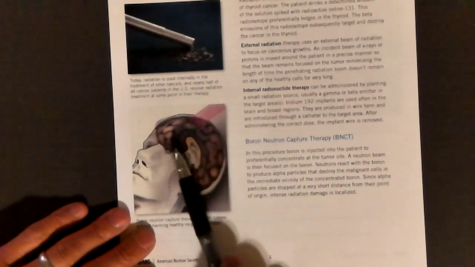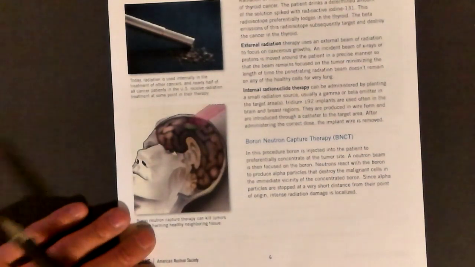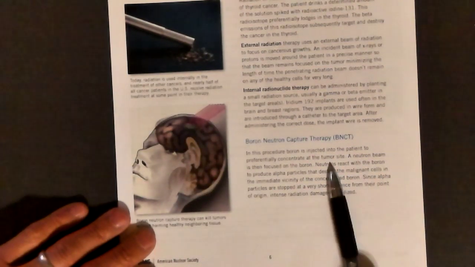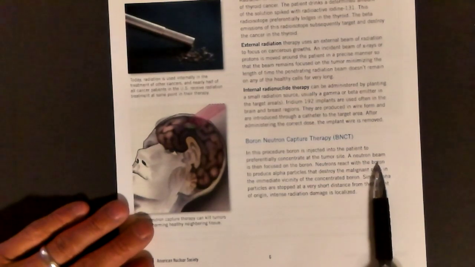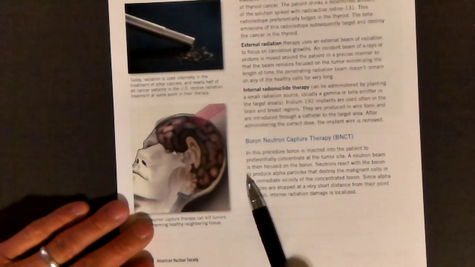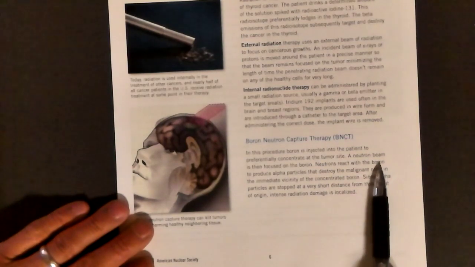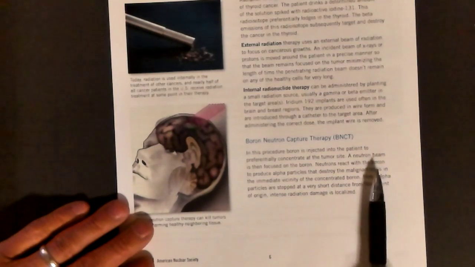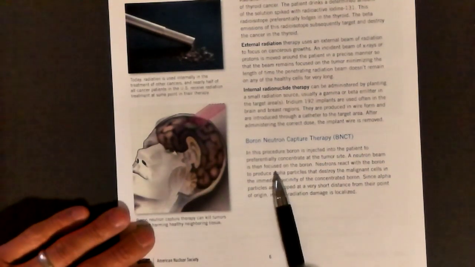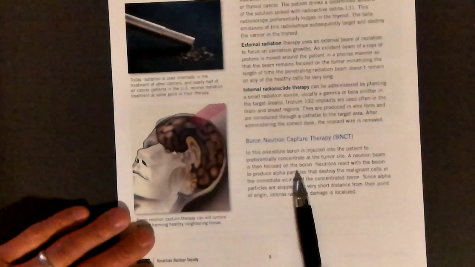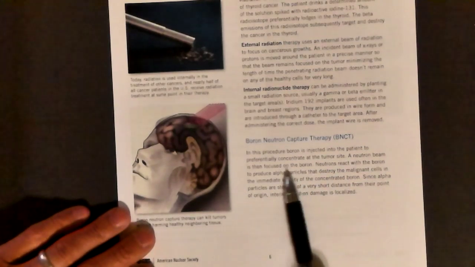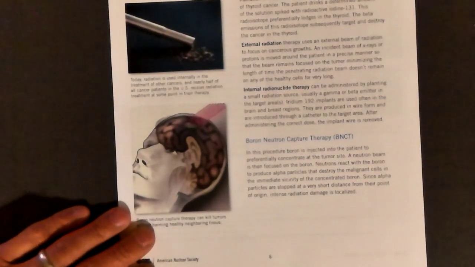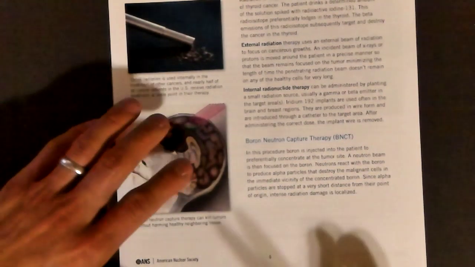So you let the boron-10 be absorbed by the tumor, and then irradiate the region with neutrons. The neutrons will mostly just pass through, but they will be captured by the boron, and then you get boron-11, which will then decay into an alpha particle plus lithium-7, and those alpha particles that are emitted will then destroy the malignant cells, and hopefully treat the cancer.